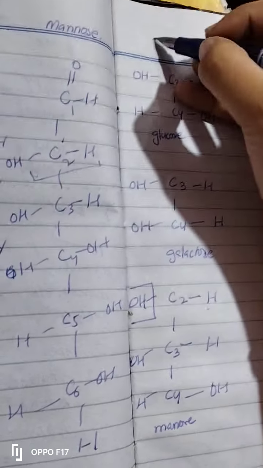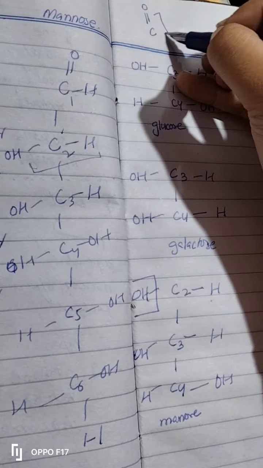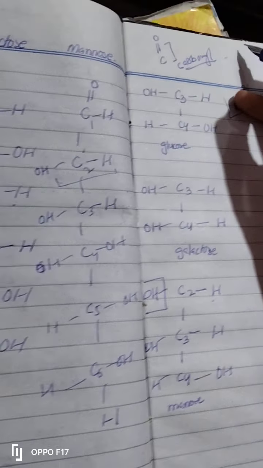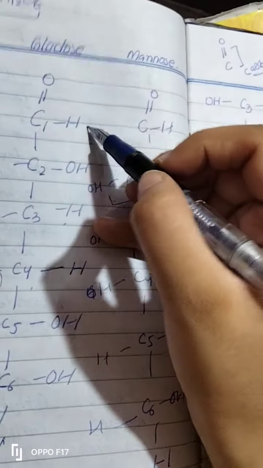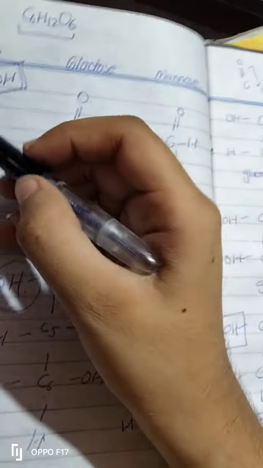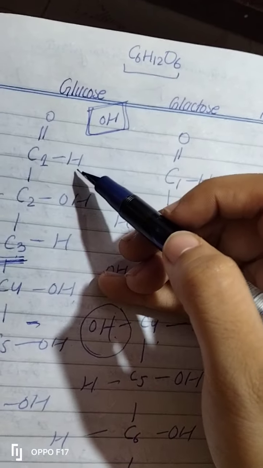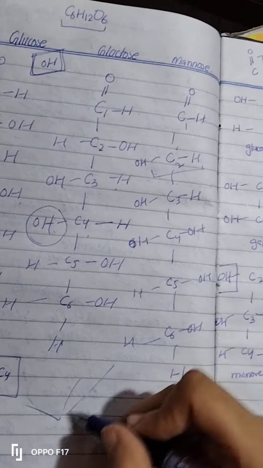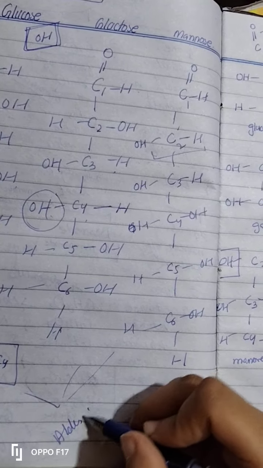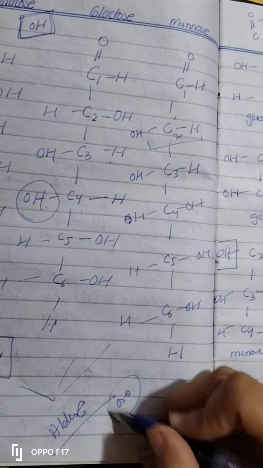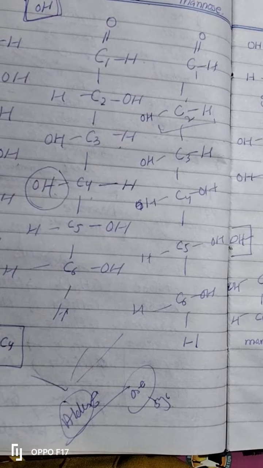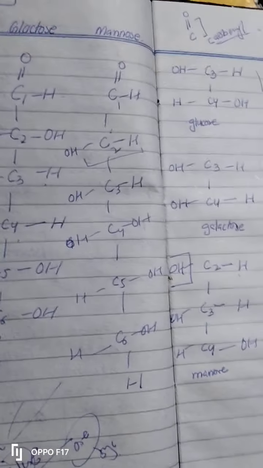Now C double bond O is known as the carbonyl group, right? C double bond OH is known as the aldehyde. So these three are aldehydes. So now we will say these three are aldose. OSE means sugar. Now which sugar? They have the aldehyde group, so they will be known as aldose sugars, right?